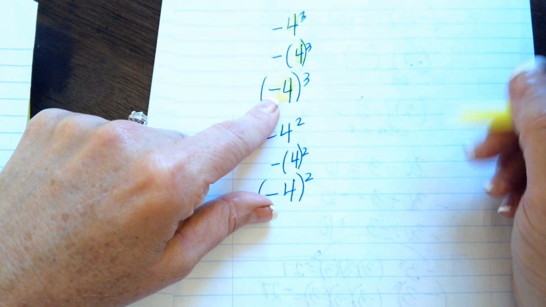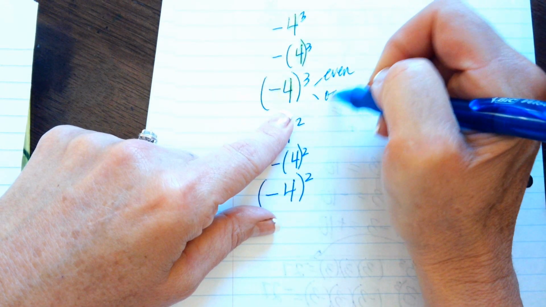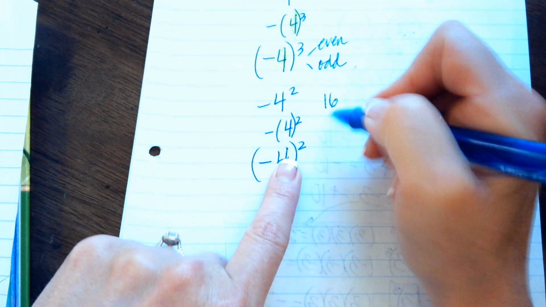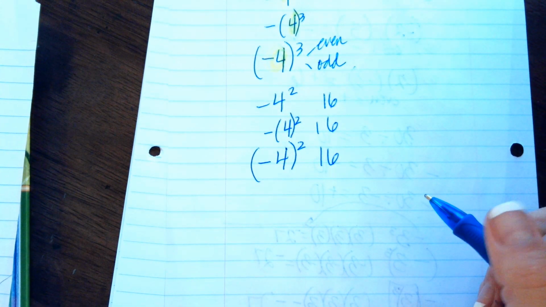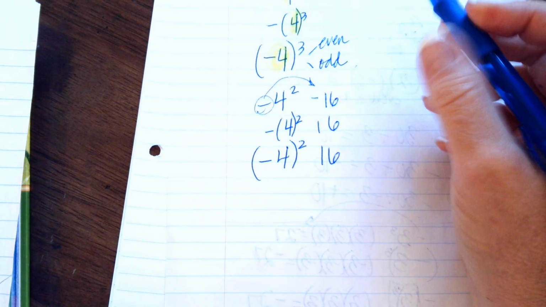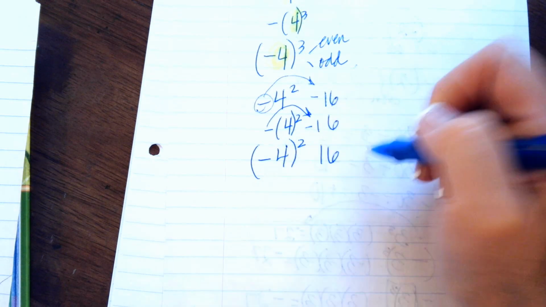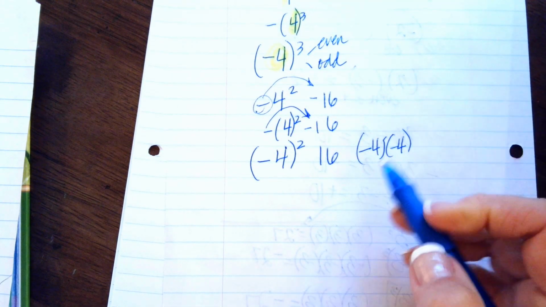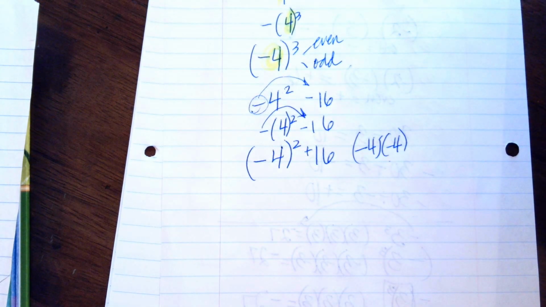And then this, we'd have to ask, is it an even number of negative signs or an odd number? So let's take this one. This one is 16, this one is 16, and this one is 16. But let's see whether they're positive or negative. So this one goes here, so it's negative 16. This one goes here, so it's negative 16. And then this one is negative 4 times negative 4. I have an even number of negative signs, so my answer would be positive.